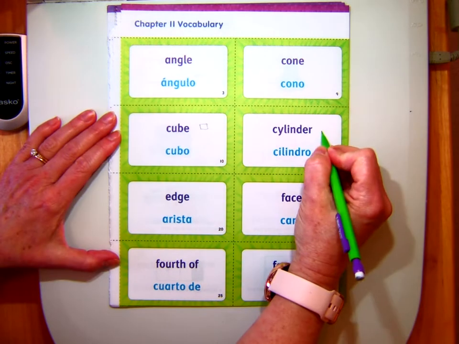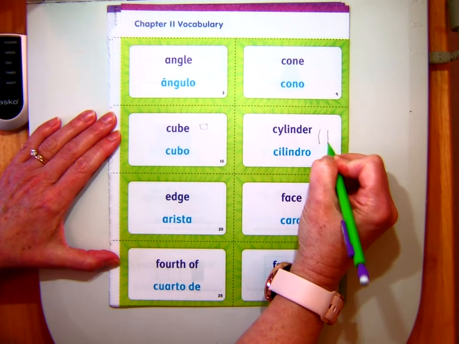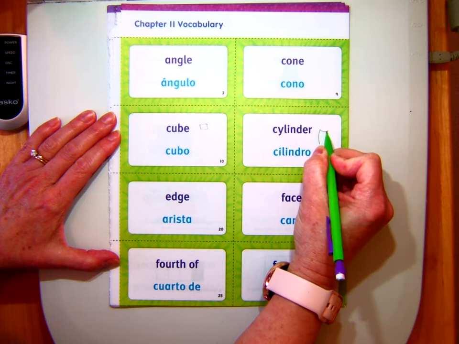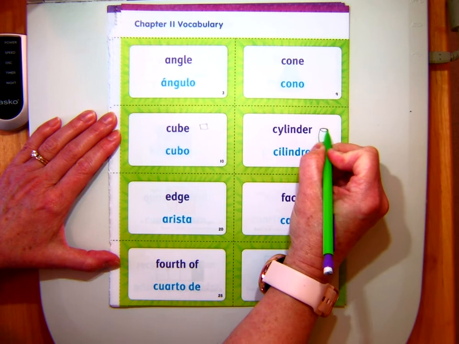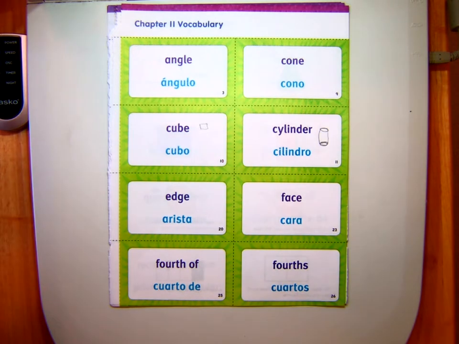A cylinder, I'll show you how to draw that. If you do like this, and then you draw a little circle kind of at the top of it, and then a circle at the bottom of it, like a little oval really, not a circle. That makes a cylinder. Cylinder is like a can.